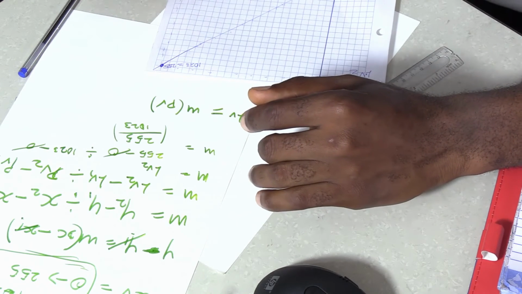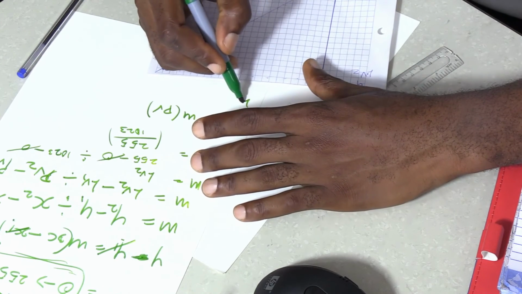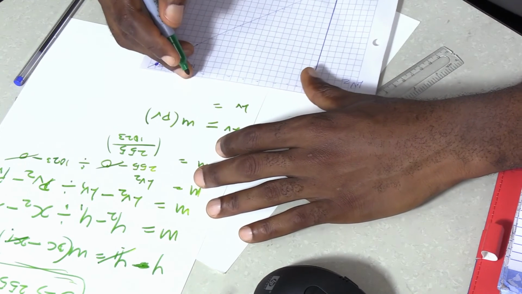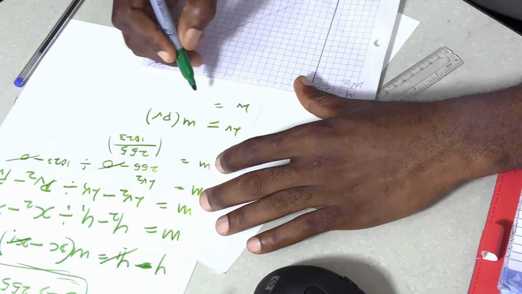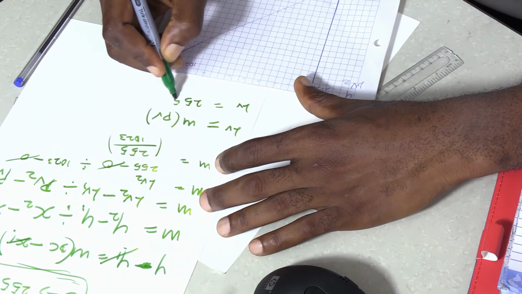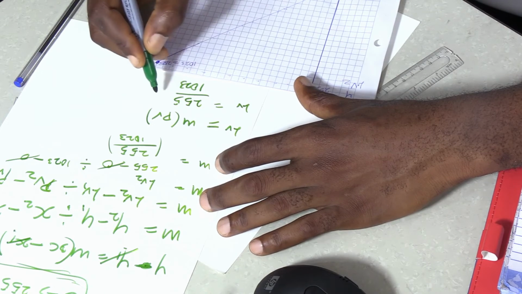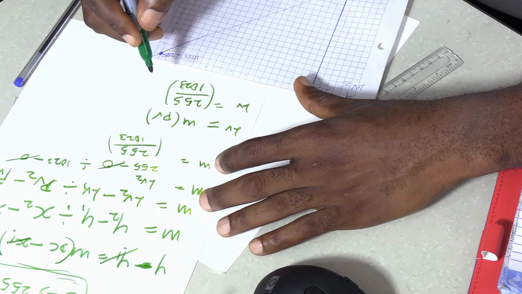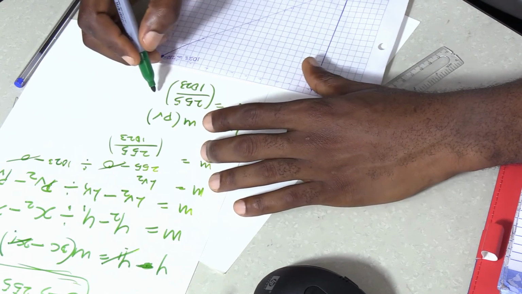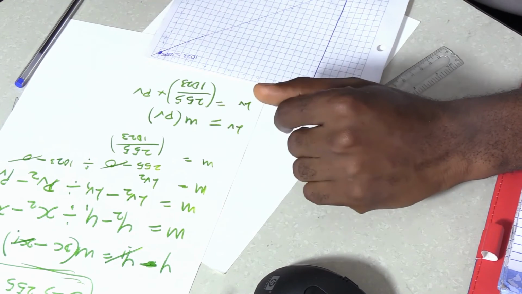So that is it. Now LV, the LED value, is equal to the slope m, which is 255 over 1023, multiplied by PV.